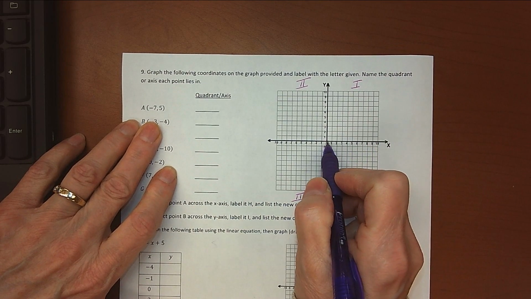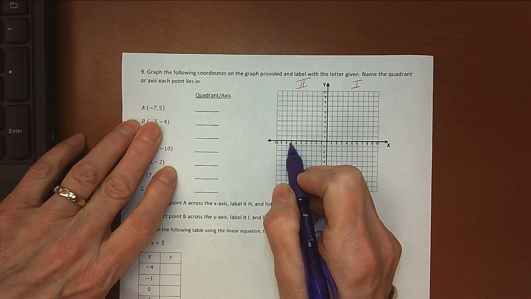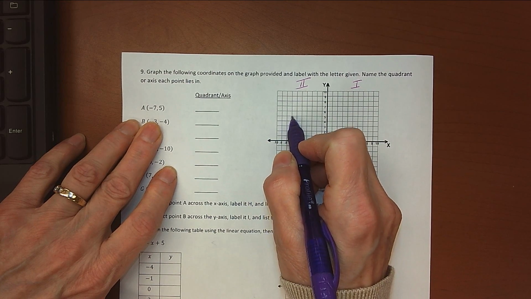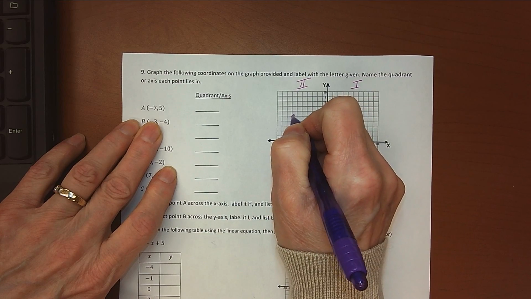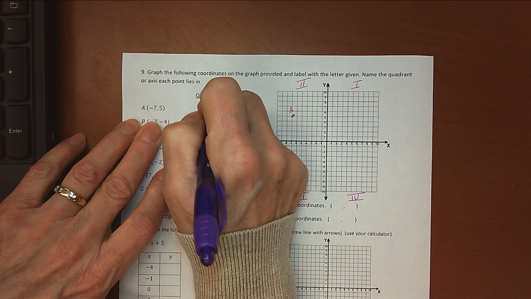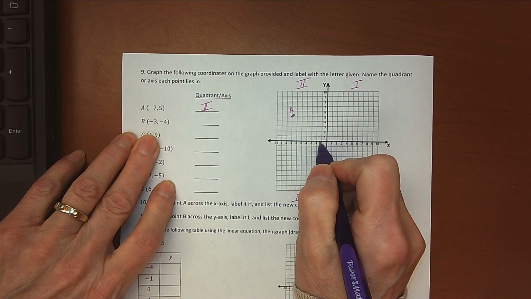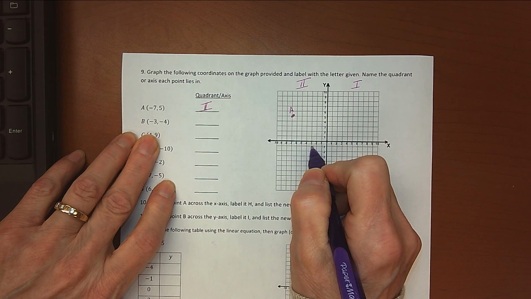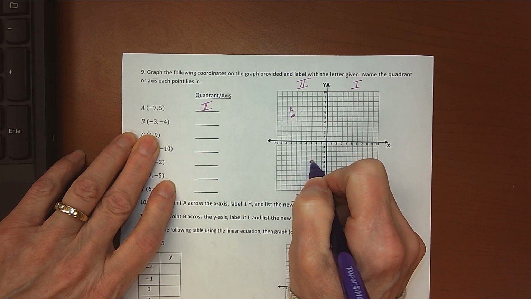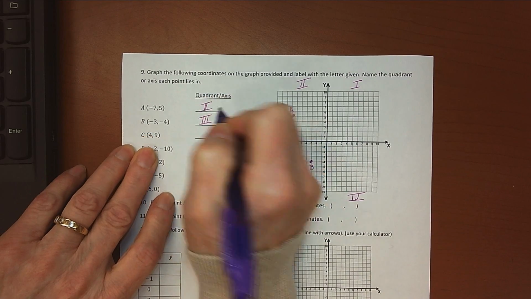So we're going to go back to -7 and then up 5. So 1, 2, 3, 4, 5. And that's our A right there. It is in quadrant 2. B is -3, -4. So back 1, 2, 3, and then down 1, 2, 3, 4. That's our B, and it is in quadrant 3.